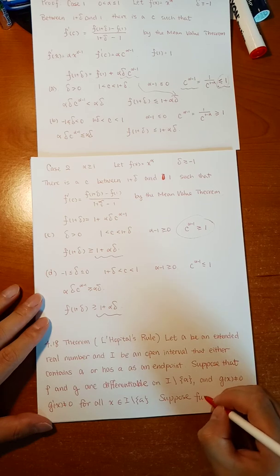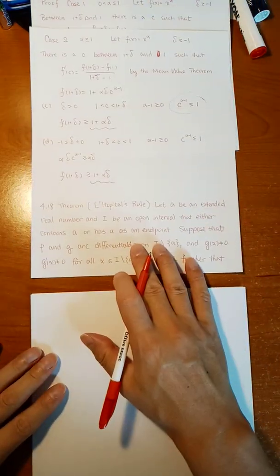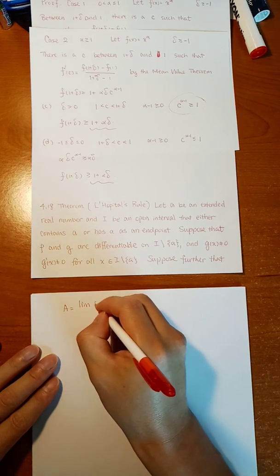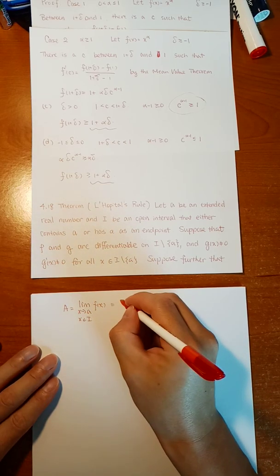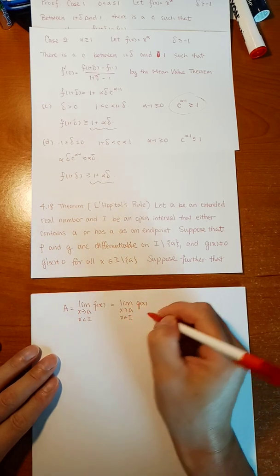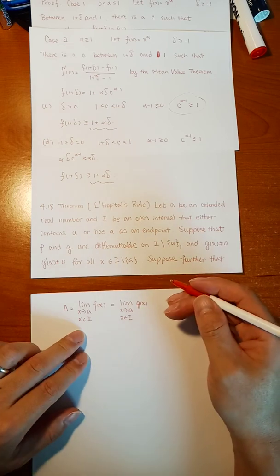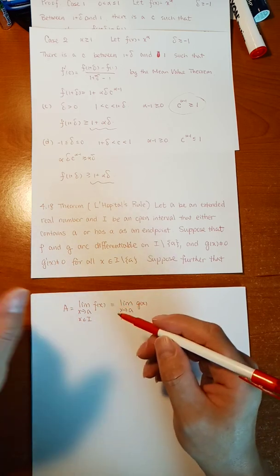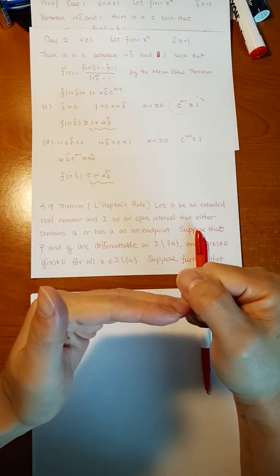Suppose further that the limit of f(x) as x approaches A, x belongs to I, is equal to the limit of g(x) as x approaches A, x belongs to I. So this notation covers the one-sided limit and the regular two-sided limit when x belongs to I. If A is an endpoint, at the left endpoint x will approach A from the right side, and at the right endpoint x will approach A from the left side.